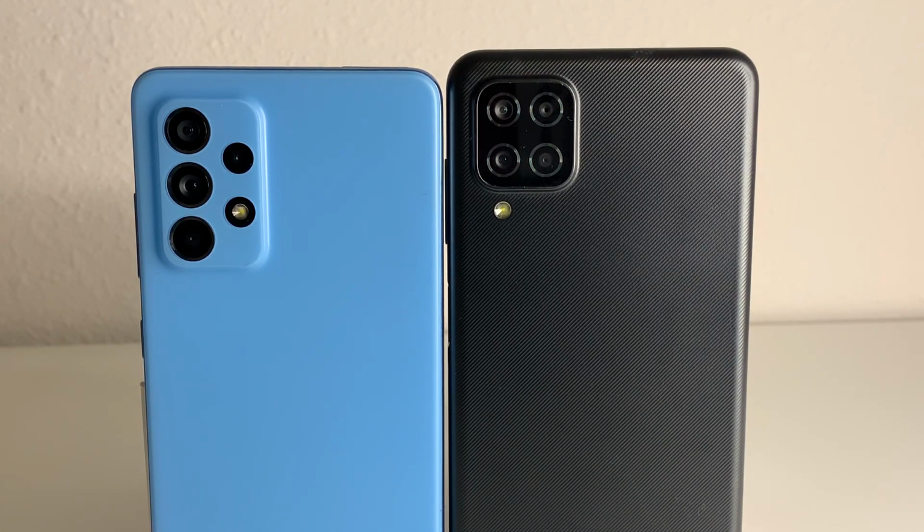Now, as far as the cameras on this device, for the Galaxy A52, our main camera is going to be 64 megapixels, and that's going to be our autofocus camera and OIS. As far as our secondary camera, we're going to have a 12 megapixel ultra wide. Our third is going to be a 5 megapixel macro, and our fourth is going to be a 5 megapixel depth information camera.